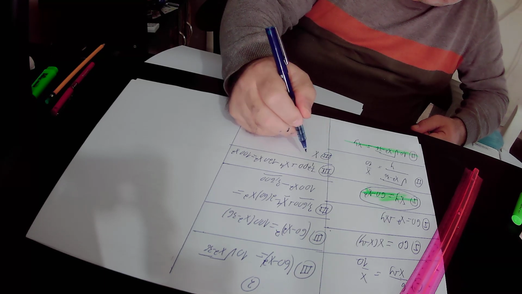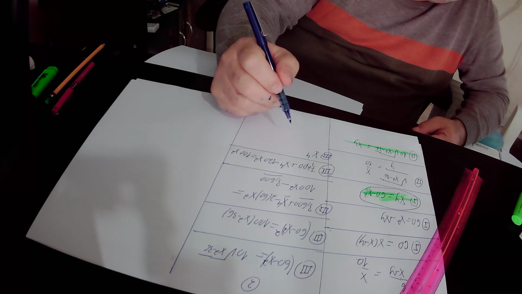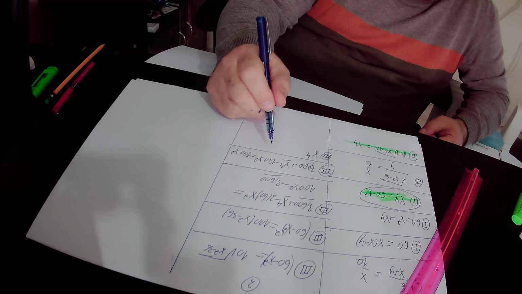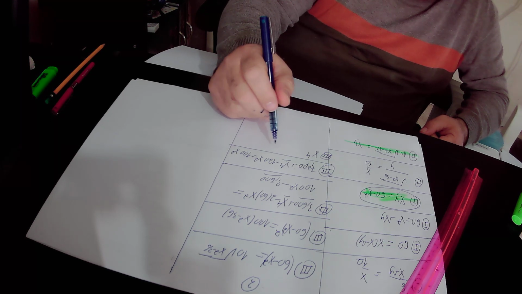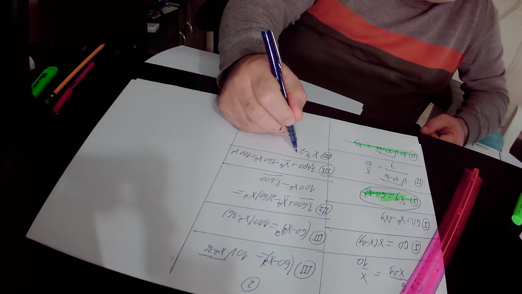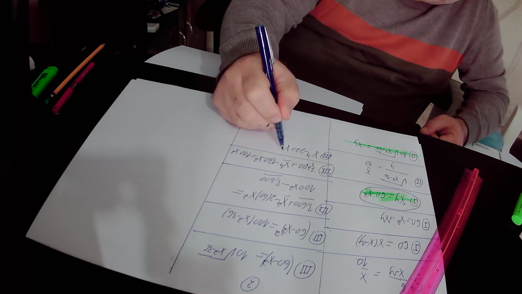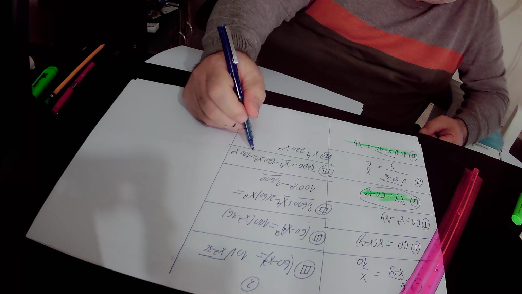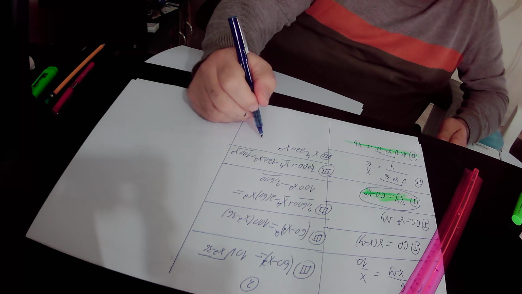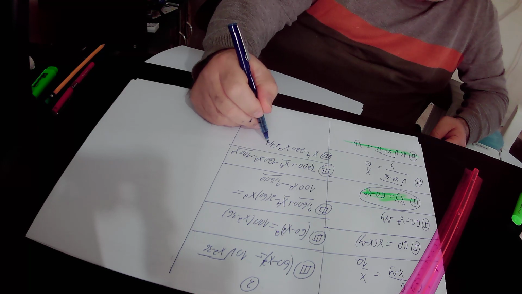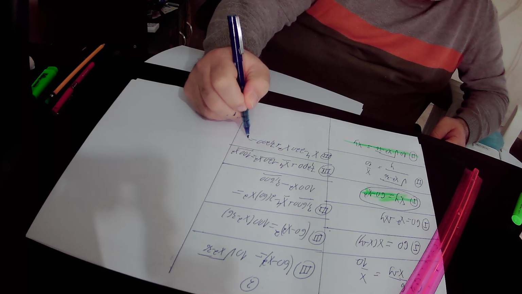x to the power of 4 minus 120 minus 100, which is minus 220 x squared, plus 7200 equals 0.